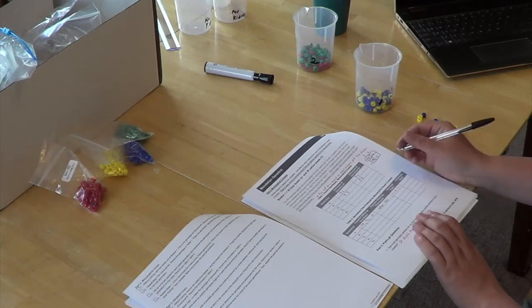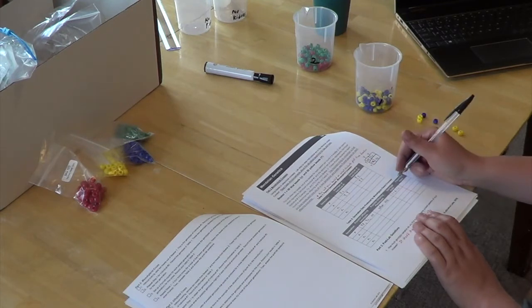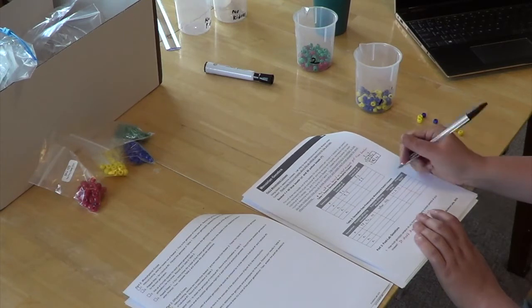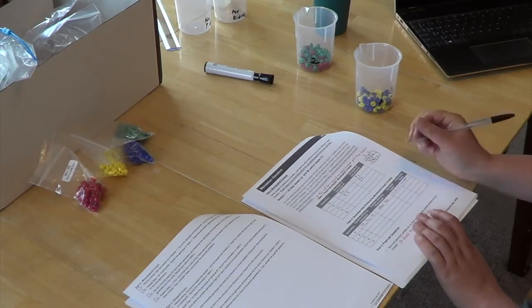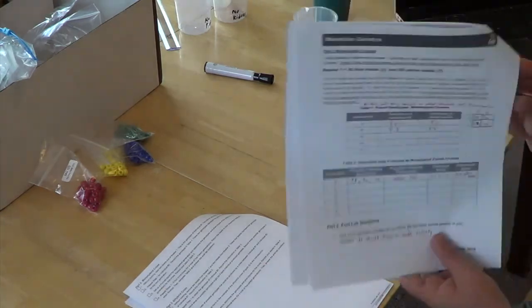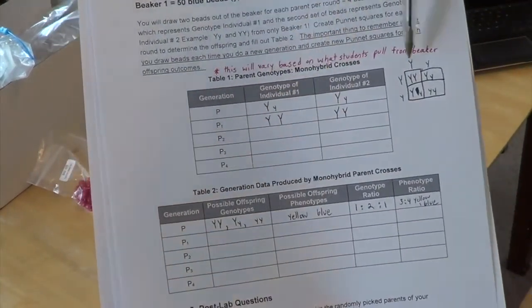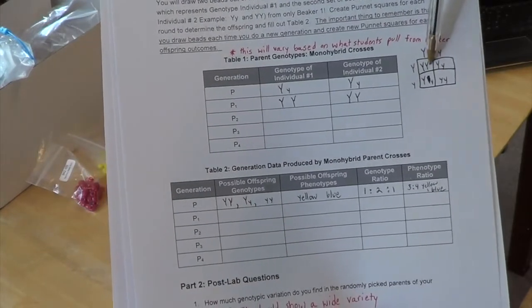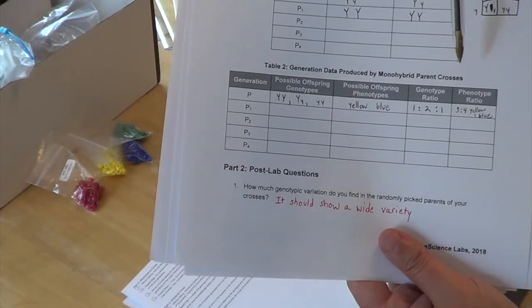And then the phenotype ratio is 3 out of 4 yellow and 1 out of the 4 blue. And that's all based on using that first parent generation and doing that 1 Punnett square, okay? And then there are all my answers for that parent generation.